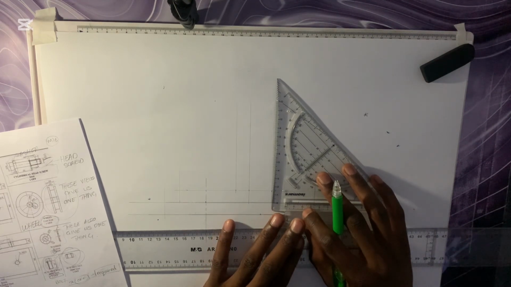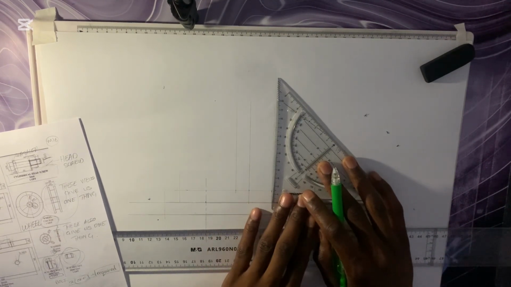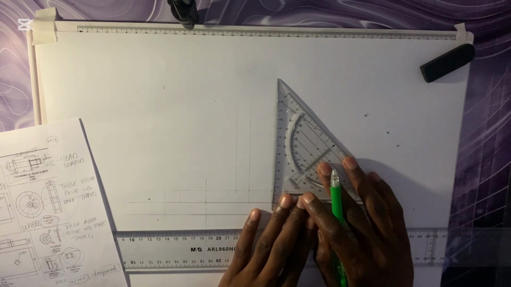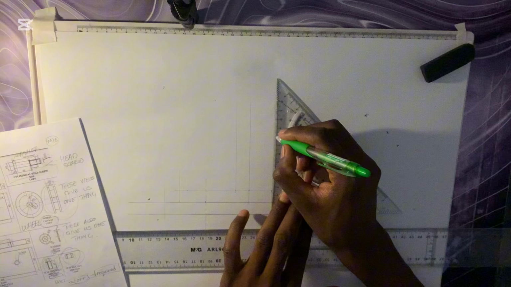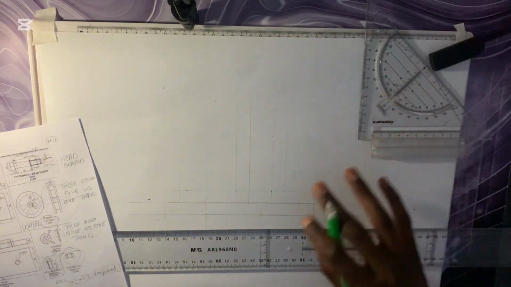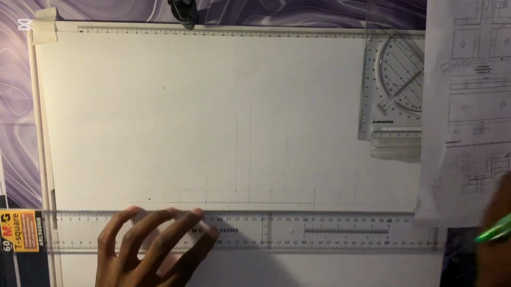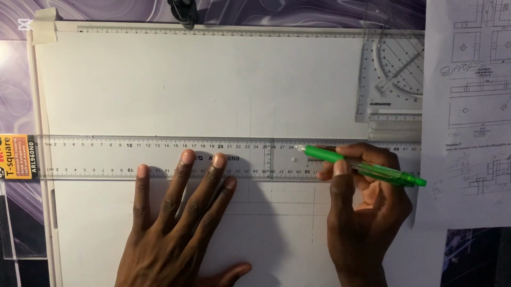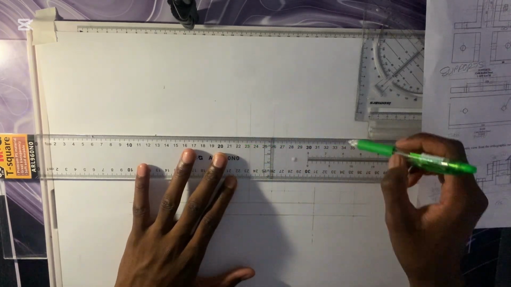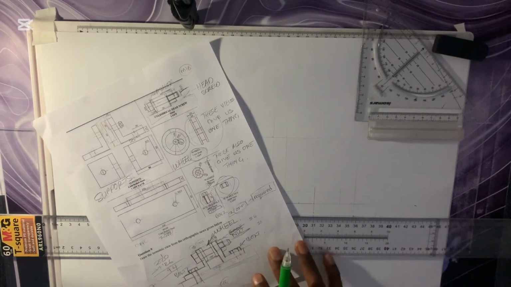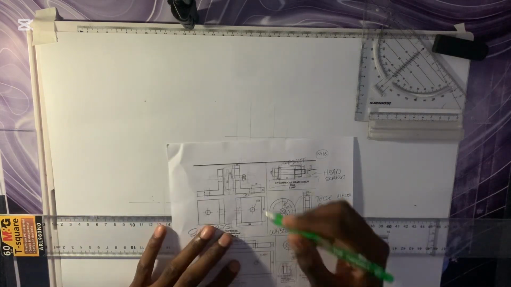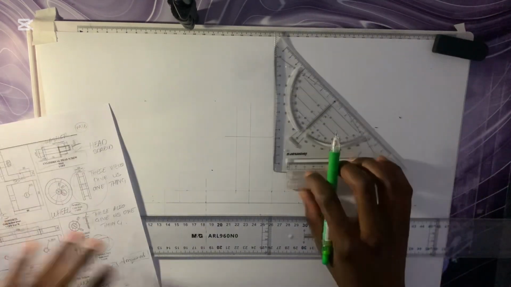I don't have my question paper with me right now, so I'm recording this, but you just go ahead and check what it was. I think it was 80 millimeters going vertical upwards. So you go ahead and measure 80 millimeters. Now you have your height. So now as you can see, we have our support system, right?